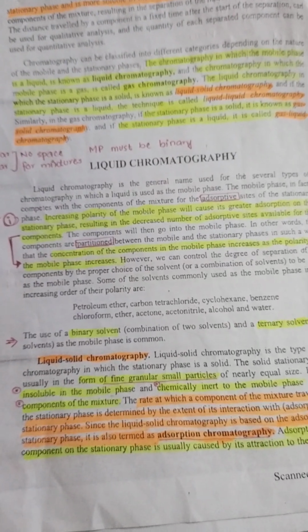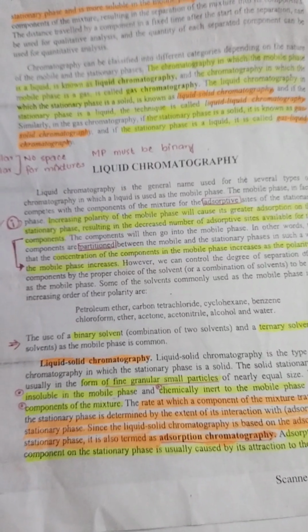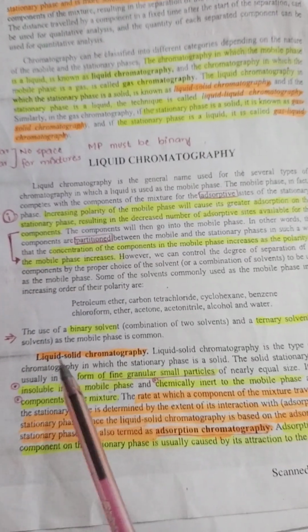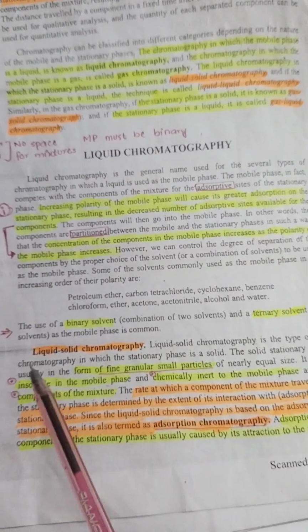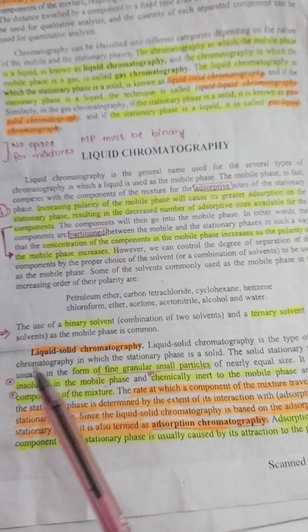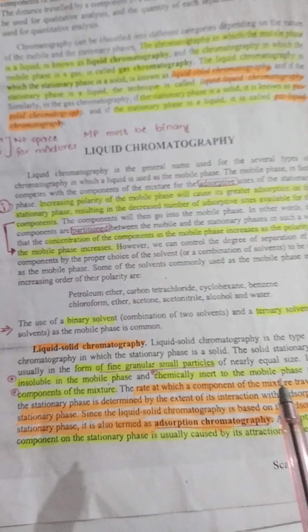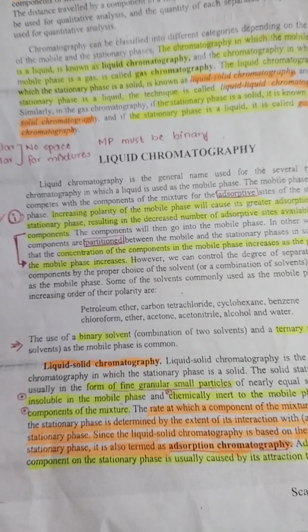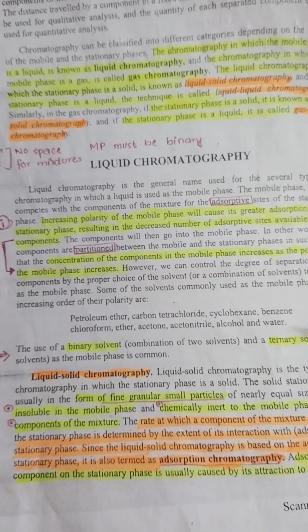And now we categorize it into two parts: liquid-liquid chromatography and liquid-solid chromatography. In liquid-solid chromatography, the stationary phase is solid. And in liquid-liquid chromatography, the stationary phase is liquid. Now, before going to its categories, first we discuss liquid chromatography.